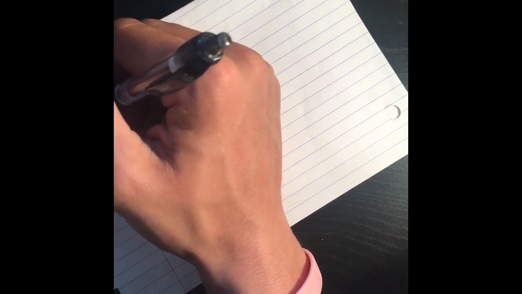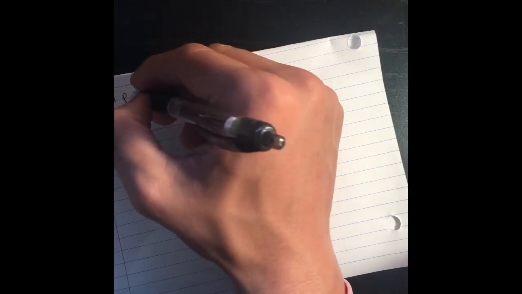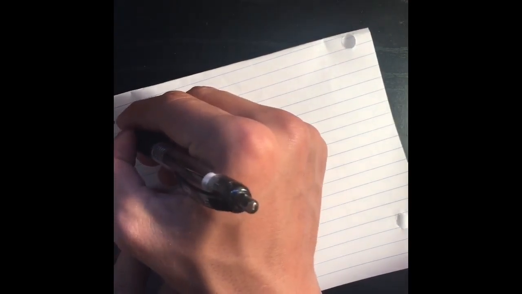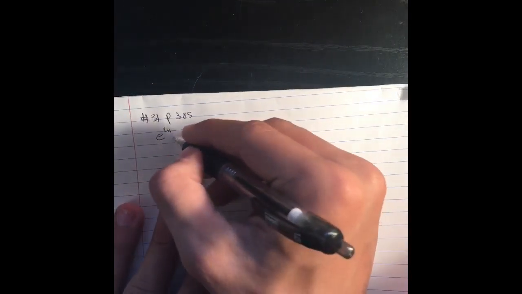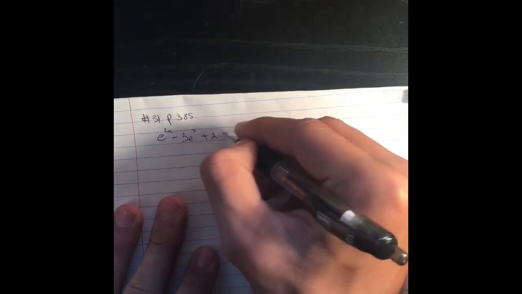Okay, I'm going to do a little cheat sheet. Same page but a different number. The number is 31. Sorry, 31. Page 385 in the textbook. Okay, so what do we have? It says e to the 2x minus 3e to the x plus 2 equals 0.